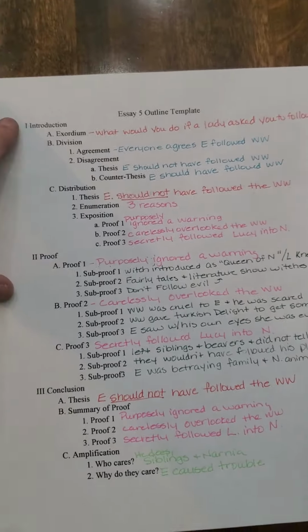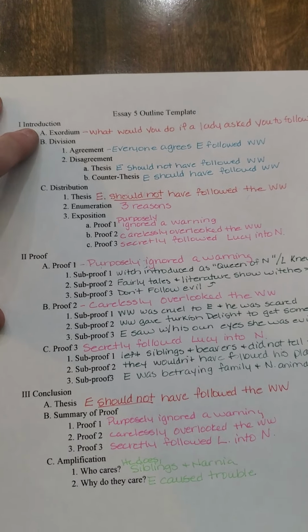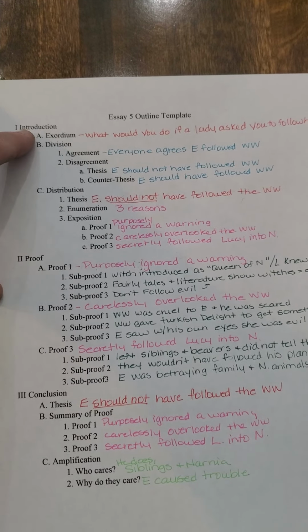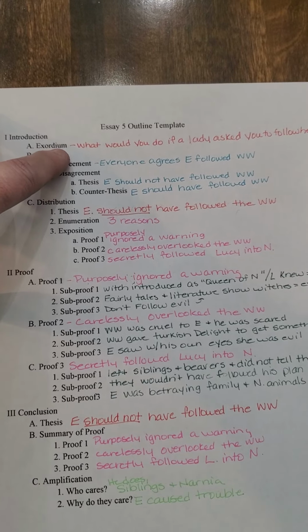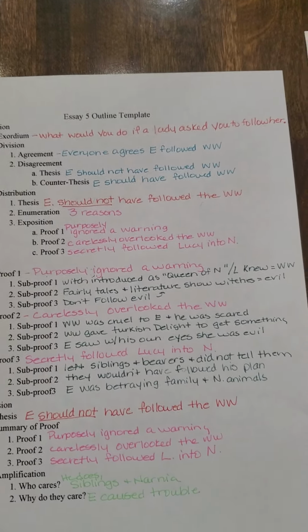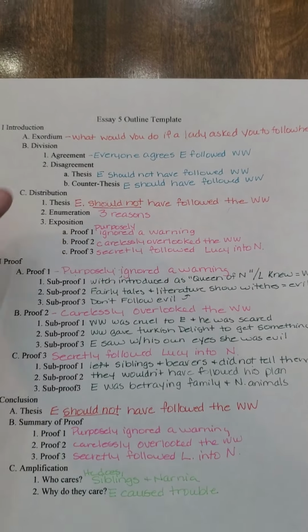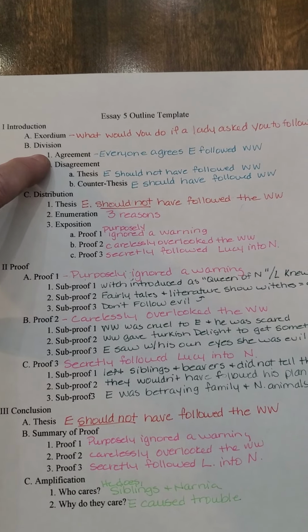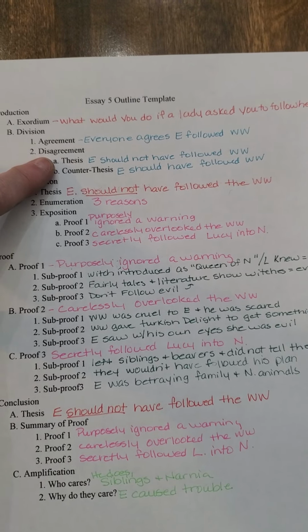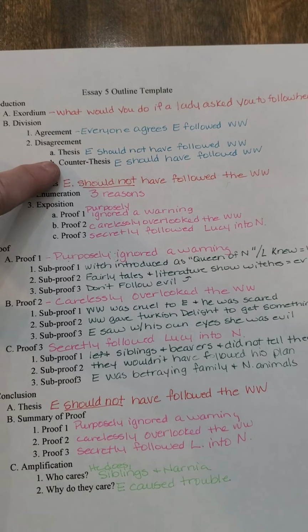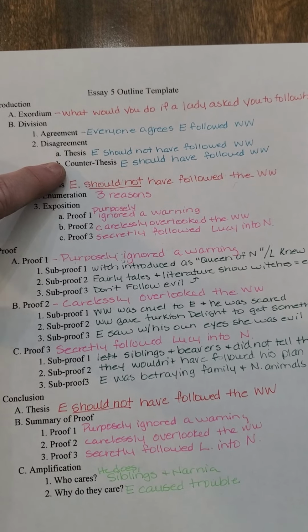So, you don't write anything for introduction. We've talked about this in class a lot. For exordium, you can ask a question, you could issue a challenge. So for the exordium, what would you do if a lady asked you to follow her? Then you come up with your agreement. Well, everyone agrees that Edmund should have followed the White Witch. Then you have your thesis, Edmund should not have followed the White Witch, and then the counter thesis, Edmund should have followed the White Witch.